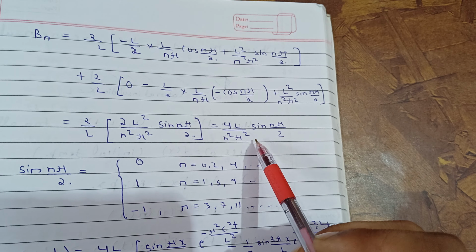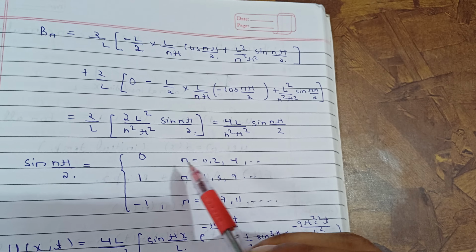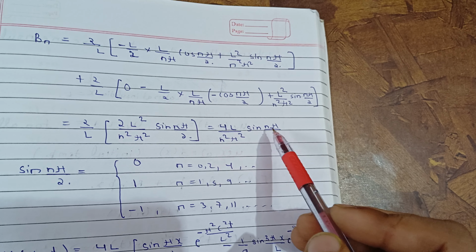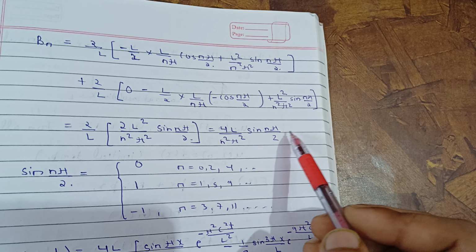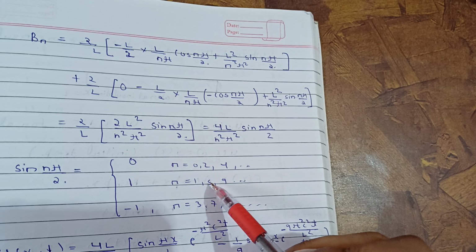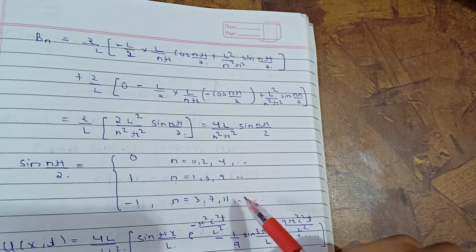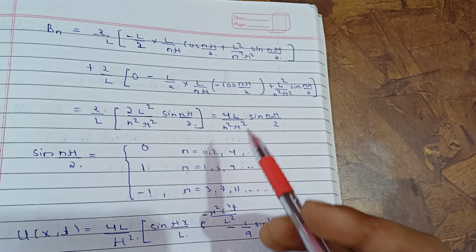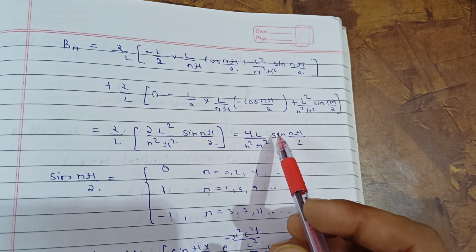Now you can see that your Bn is varying with the n. For n equal to 0, 2, 4, all the even terms, this will be 0. But for the odd terms, for 1, 5, 9 it will be 1, and for 3, 7, 11 it will be minus 1. So that's how your Bn will vary.